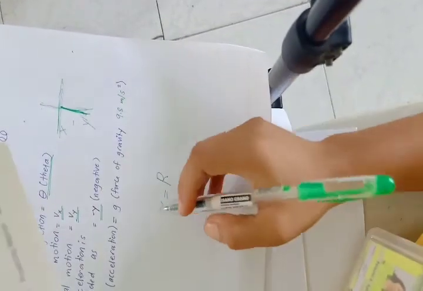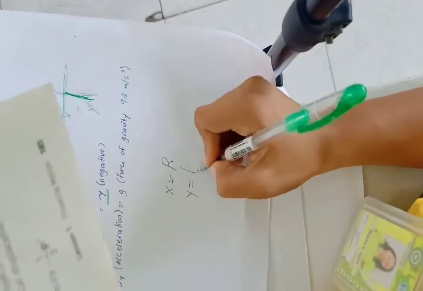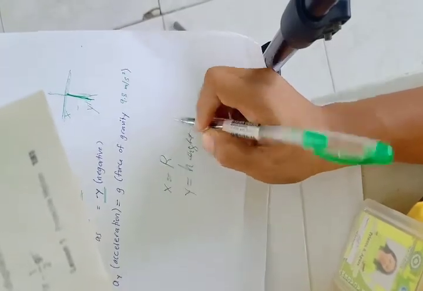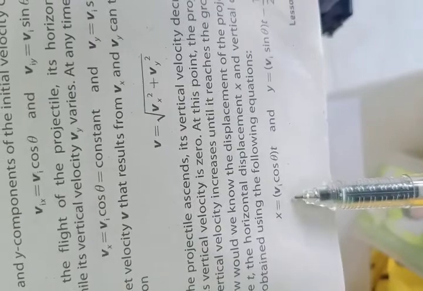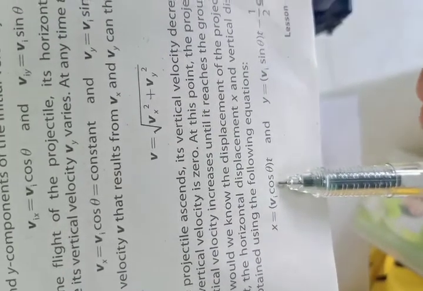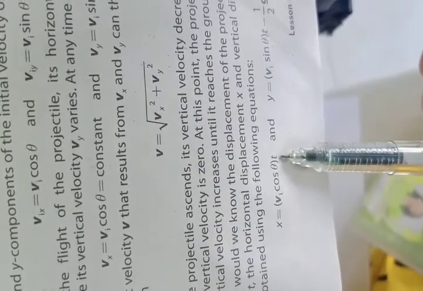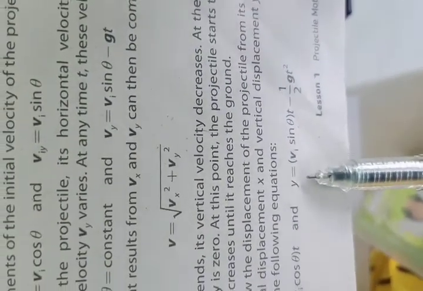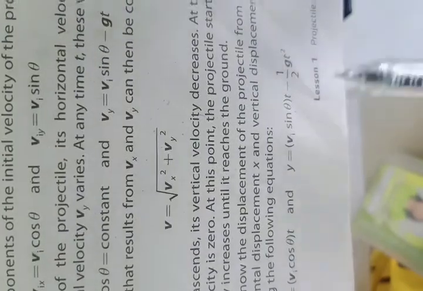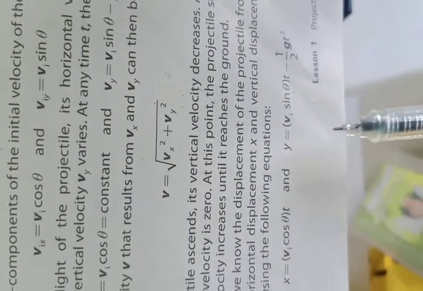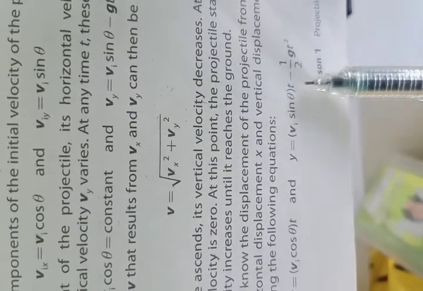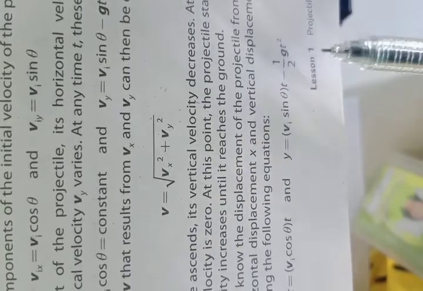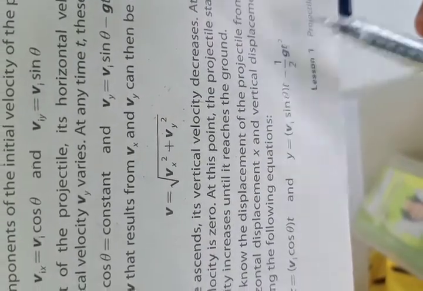Okay. Y is equivalent to height. So, sumama na siya. You have here x is equal to v sub I cosine theta times time. And in vertical motion, or vertical displacement, y is equal to v sub I sine theta times t minus 1/2 gravity times time squared. Okay, let's go to the next.